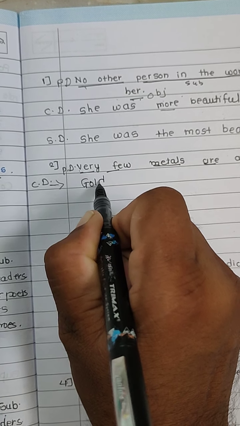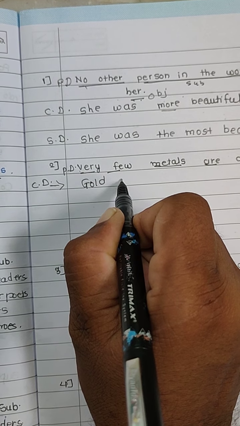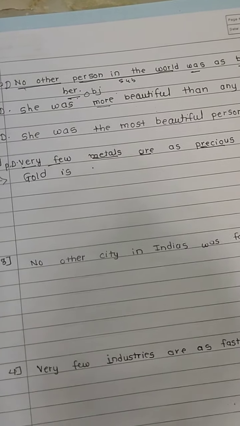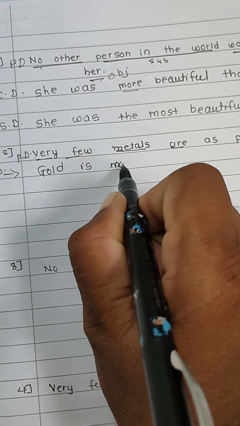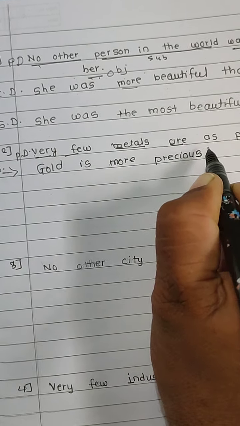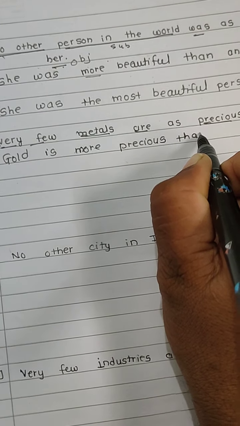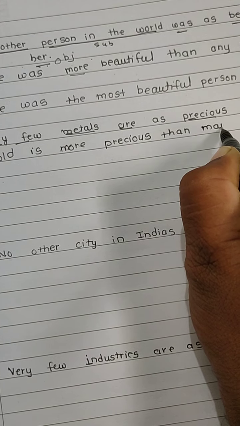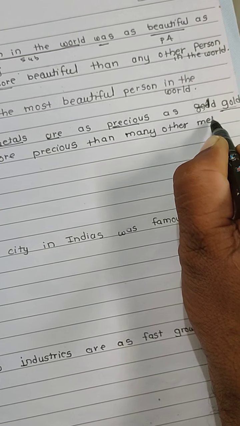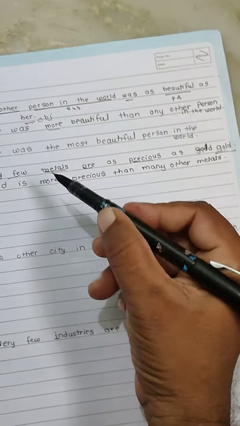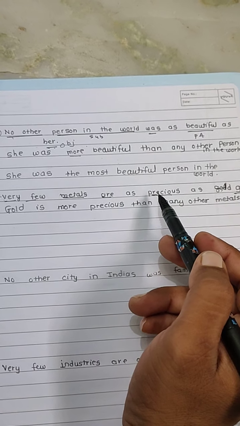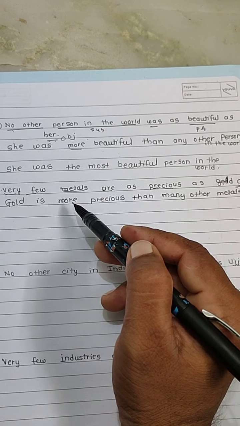Gold is more precious than many other metals. So gold became the object and comes forward, then the verb, then the positive adjective precious changes to comparative, more precious, afterward than many other metals.